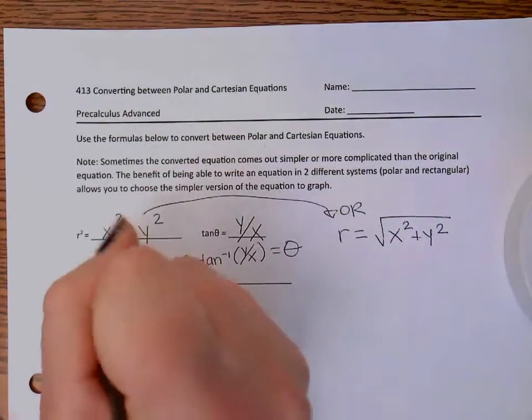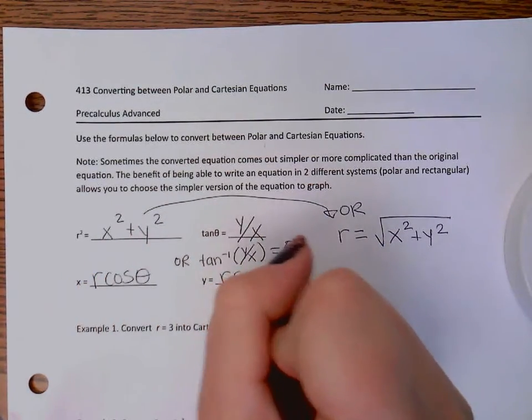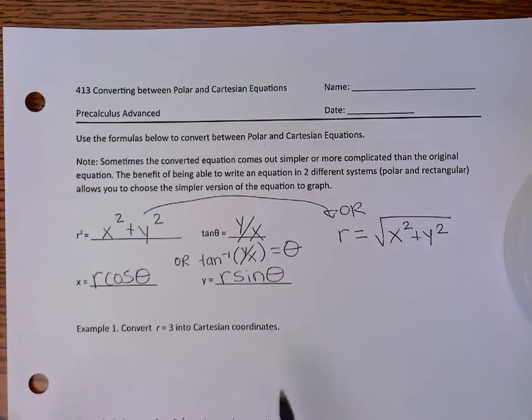And then we said x is equal to r cosine of theta, y is equal to r sine of theta. If you get confused which one goes with cosine or sine, it's just alphabetical order. X goes with cosine, C, and Y goes with sine, S. So they're in alphabetical order. You can also remember on the unit circle, cosine, comma, sine is your coordinates.